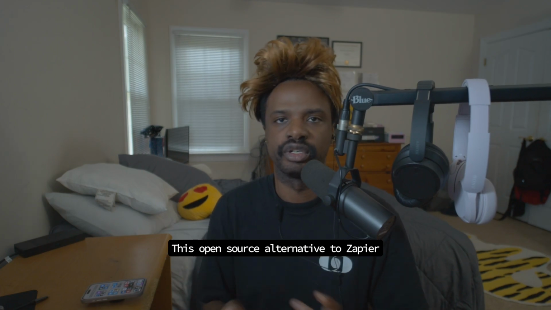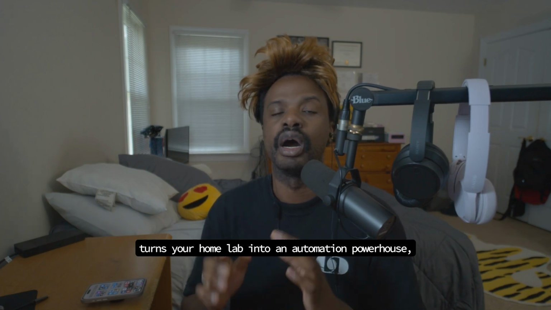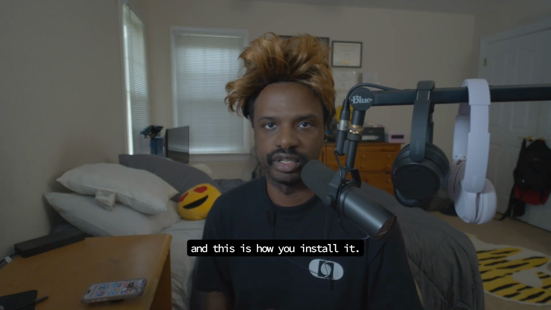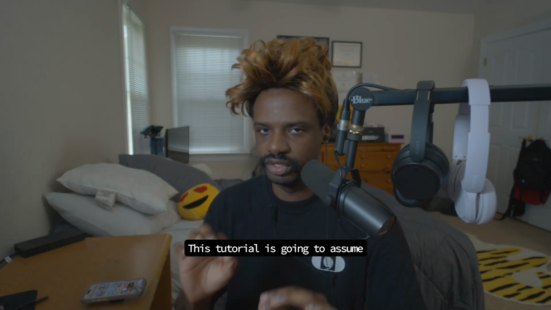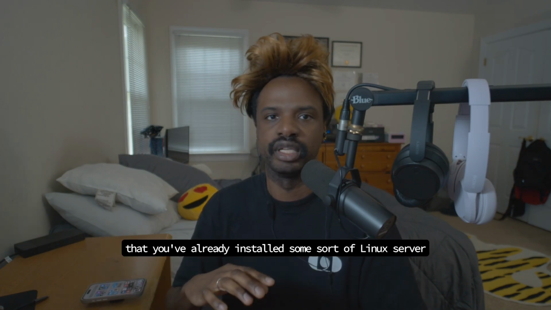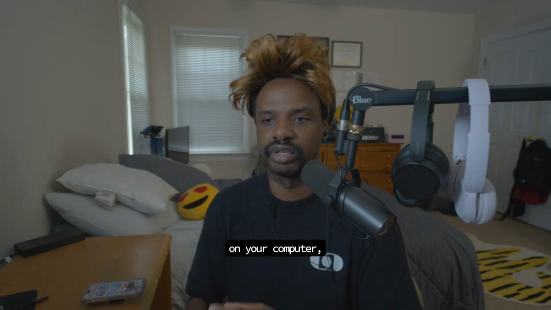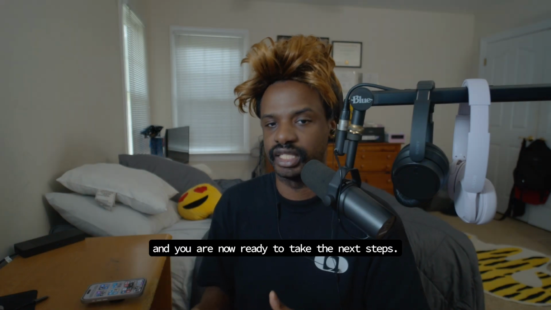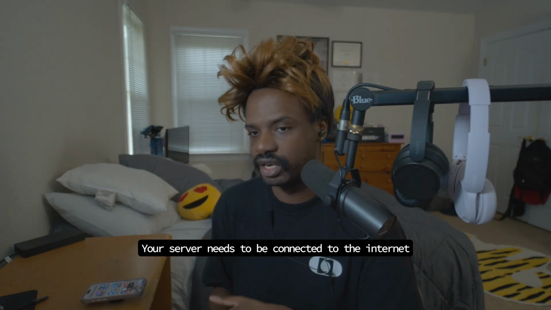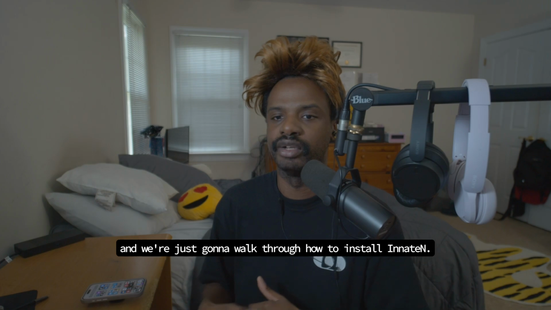This open source alternative to Zapier turns your Homelab into an automation powerhouse, and this is how you install it. This tutorial is going to assume that you've already installed some sort of Linux server on your computer, and you are now ready to take the next steps. Your server needs to be connected to the internet in order to do this, and we're just going to walk through how to install N8N.